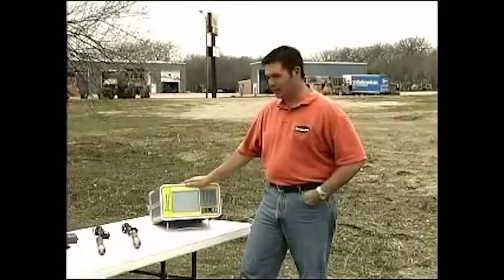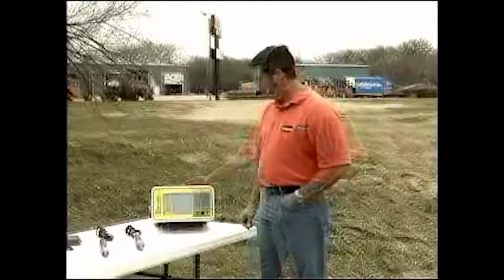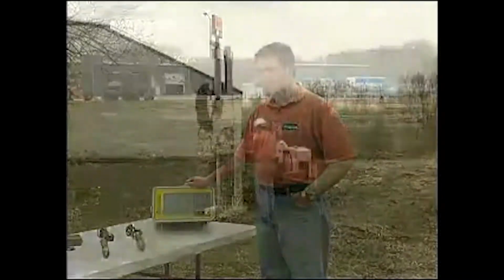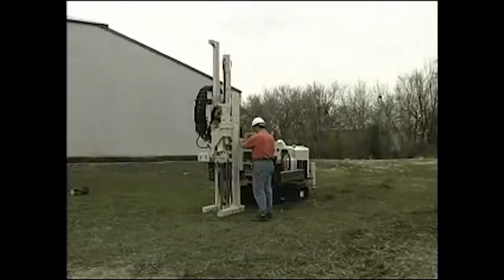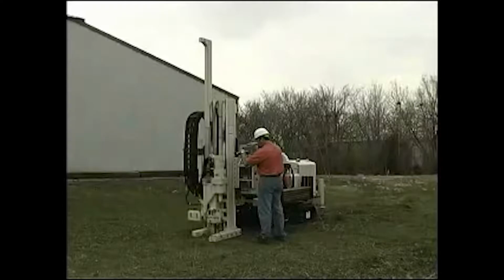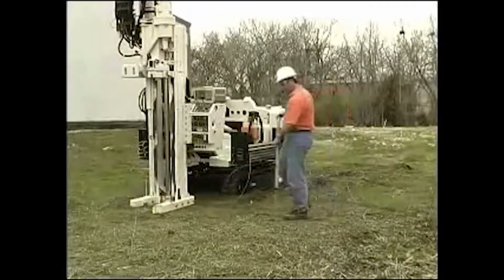I'm here today to talk to you guys about the electrical conductivity or soil conductivity system. The intent and why you would use this is to identify soil type, of course, but ultimately you want to quickly classify a site by soil bearing zones and to speed up the process of sampling or placing wells.